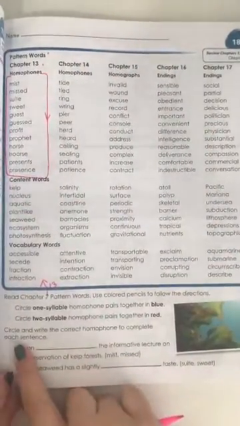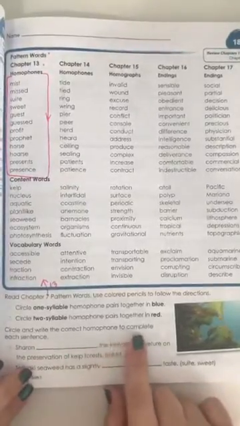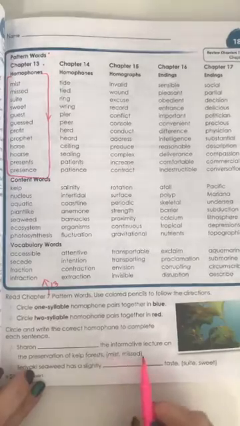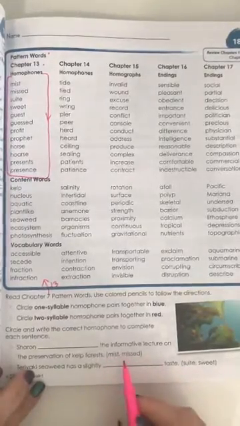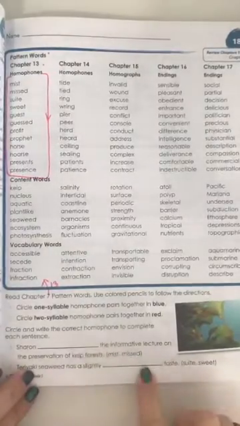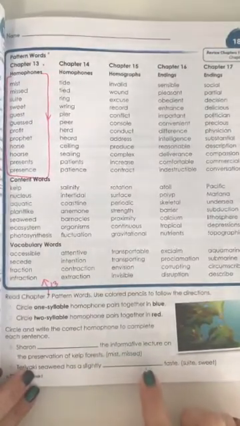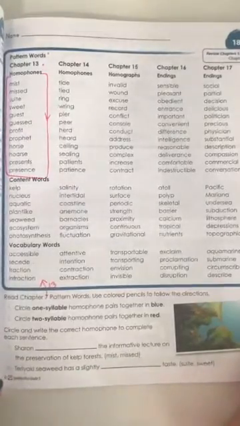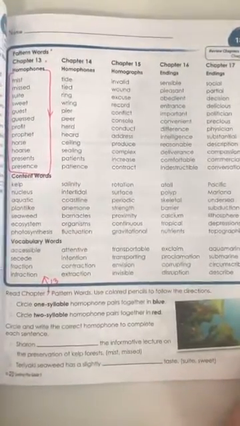Here you're going to circle and write the correct homophones and complete each of these sentences, and it actually gives you ones to pick here in parentheses. So you're going to choose the right one, the correct spelling, to complete these two, and that will be it for the first page of lesson 18.